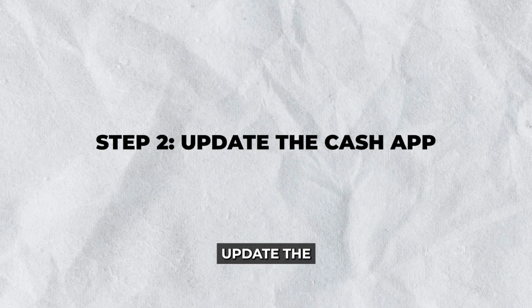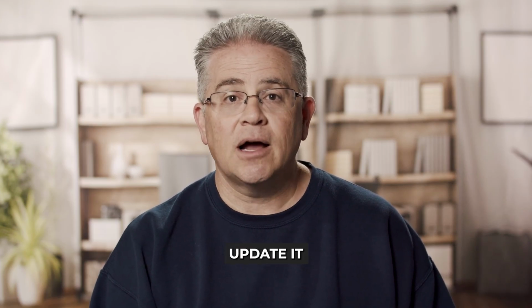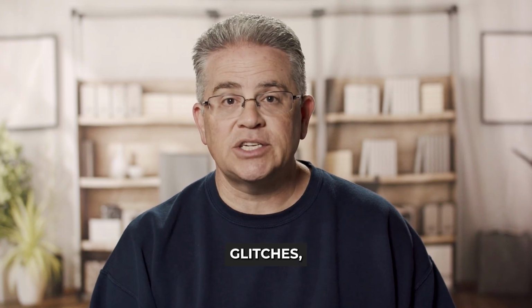Step 2. Update the Cash App. Keeping your apps updated ensures you have the most recent features and bug fixes. Go to the App Store on your iPhone and check if there's an update available for Cash App. If yes, update it and then restart the app. Outdated versions may sometimes cause glitches, so ensuring you're up to date can resolve many issues.